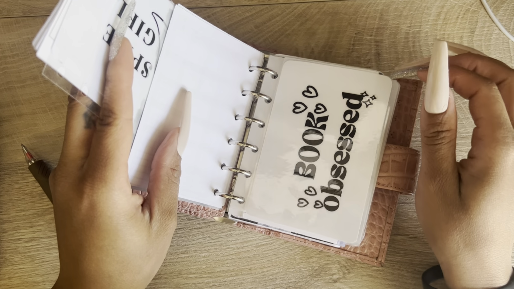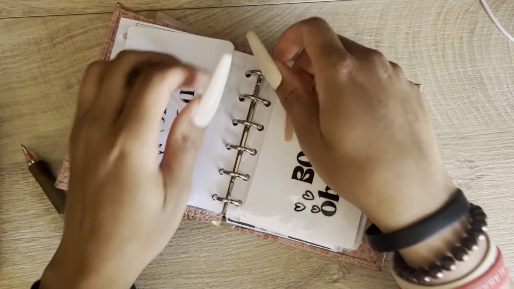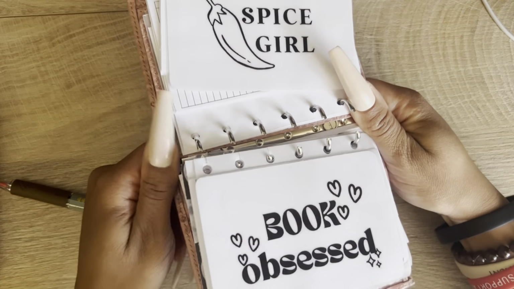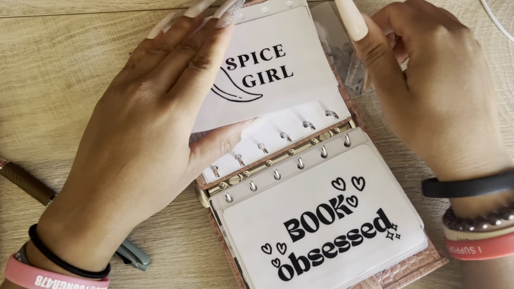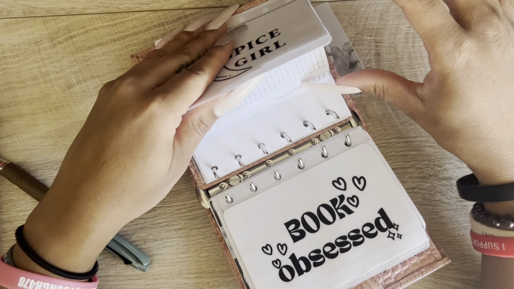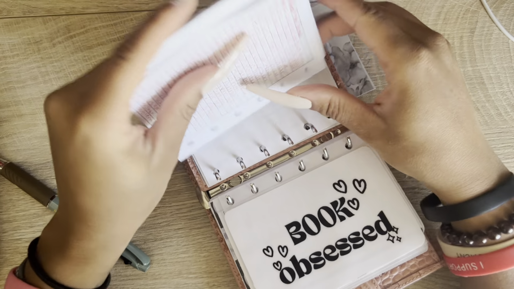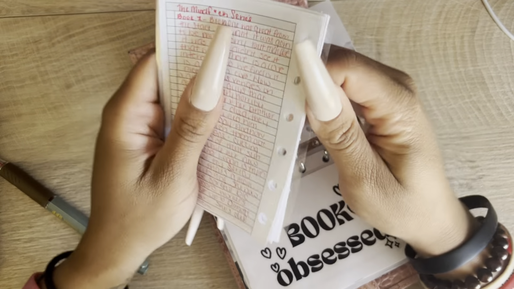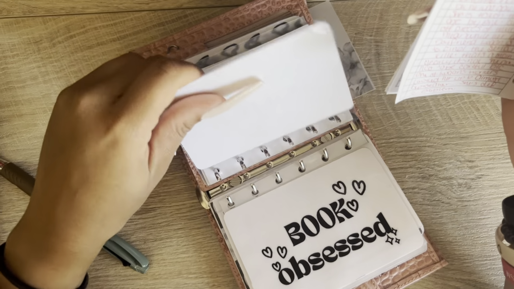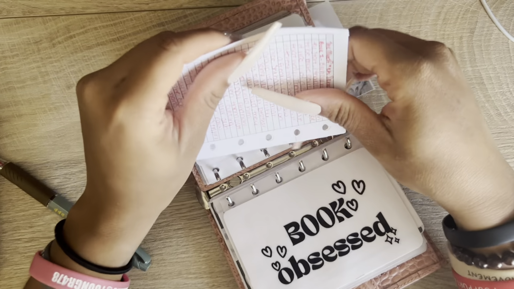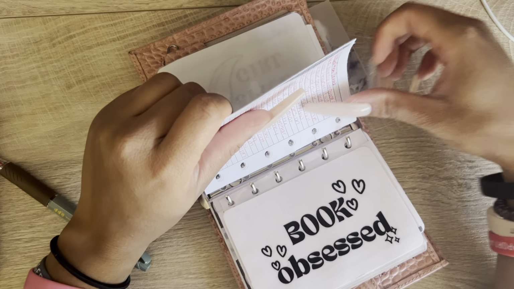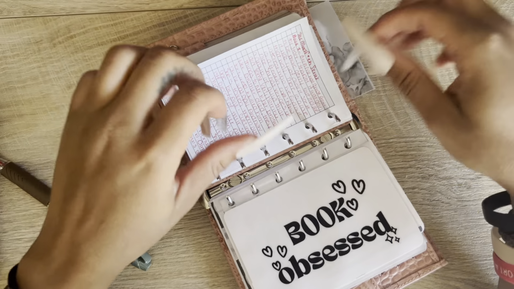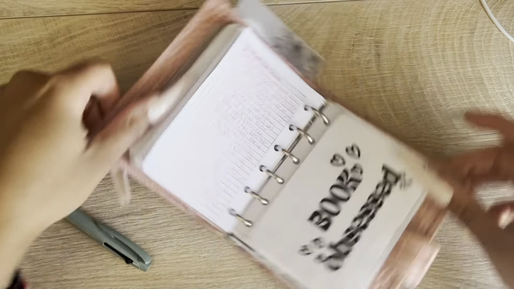planner somehow, because I have a printer, and the printer that I have right now is just black and white, so all the pretty colorful printables that people have, mine are going to be black and white because that's the only ink that comes inside of my printer.